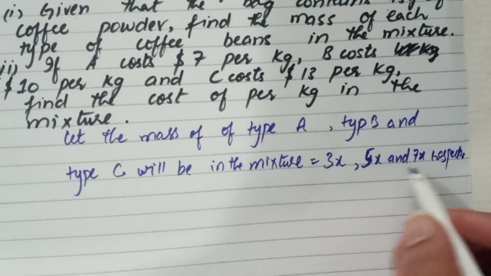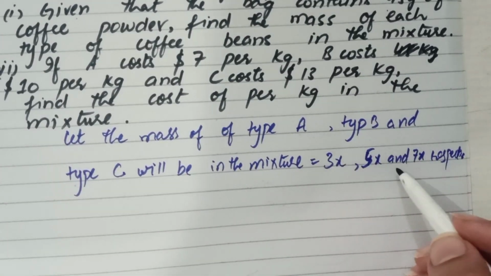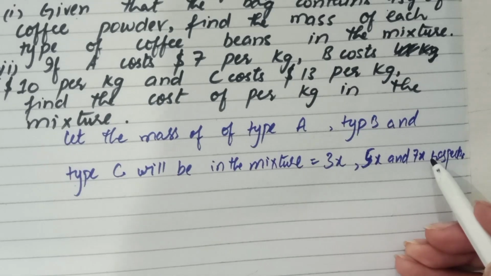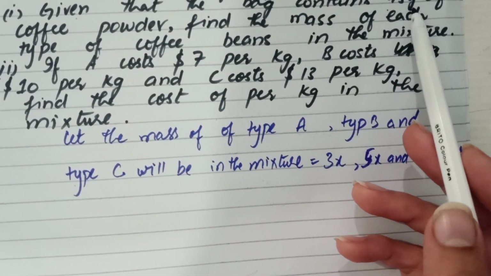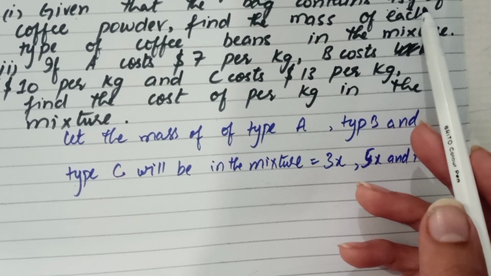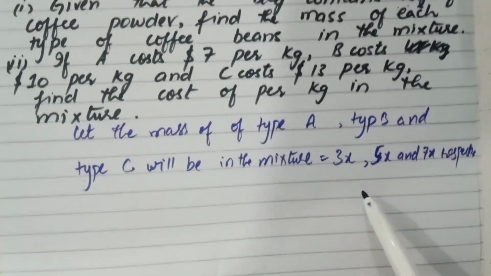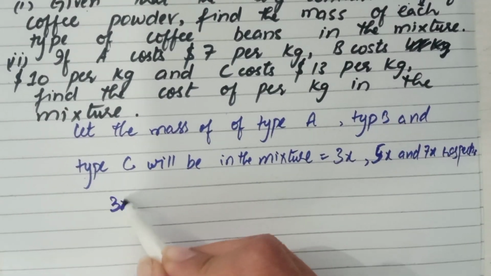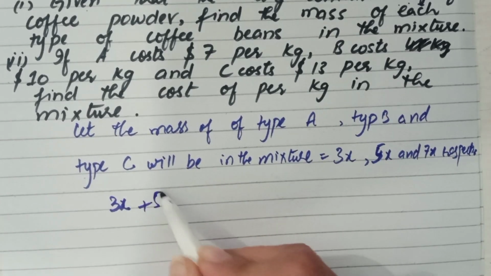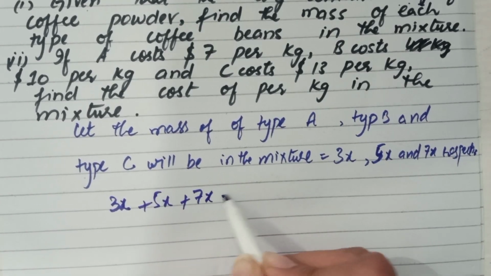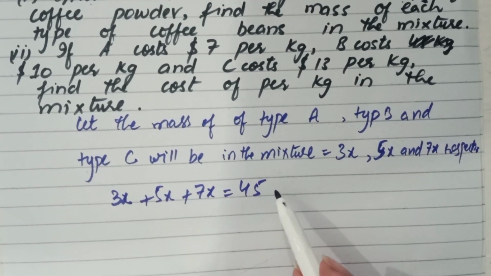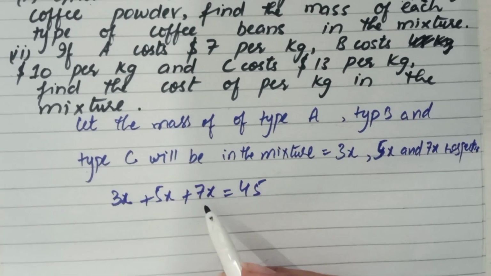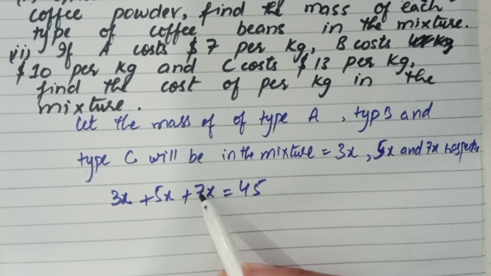Then we suppose these values: A is 3x, B is 5x and C is 7x. We are given that the bag contains 45 kilograms. That's why we write that 3x plus 5x plus 7x is equal to 45 kilograms. Now we have to solve it.